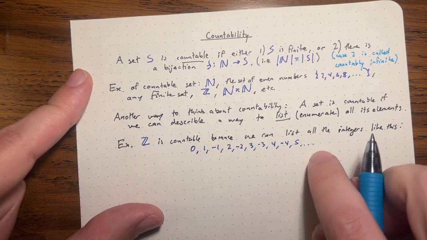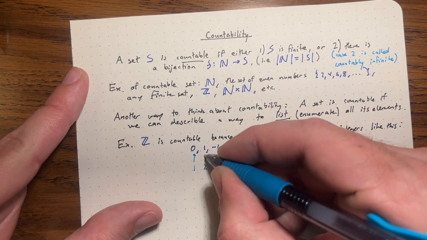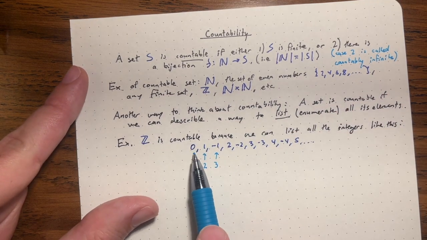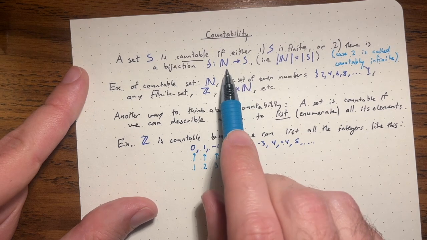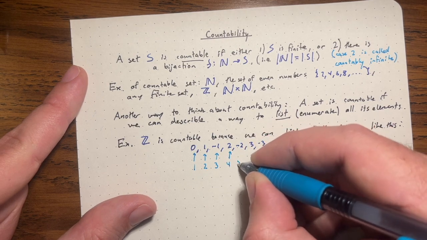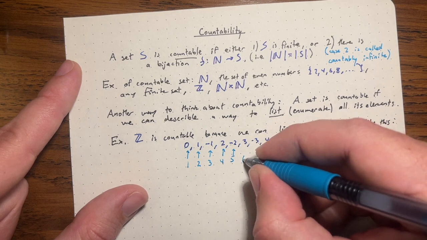So by putting them in a list, I am sort of inherently defining a bijection from the natural numbers to my set. The bijection is you take the position in the list. That's the natural number. So send 1 to the first thing, 2 to the second thing. So really, countability is just the ability to list out your elements.